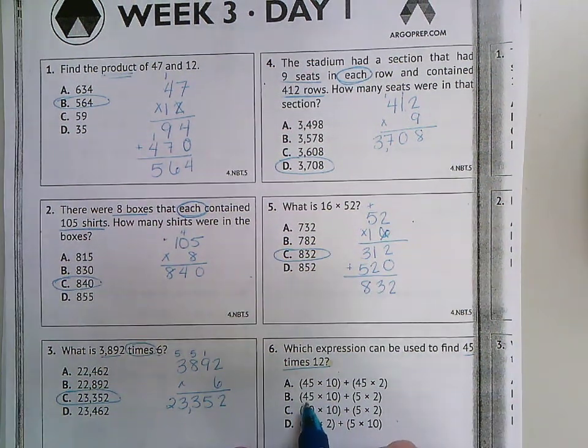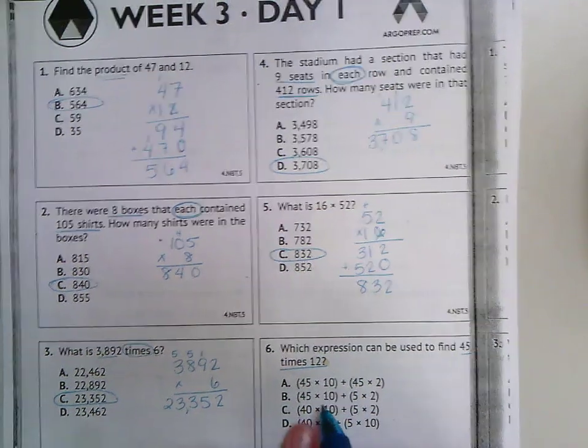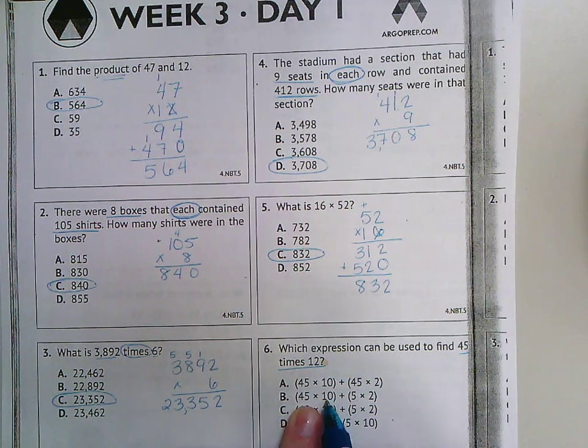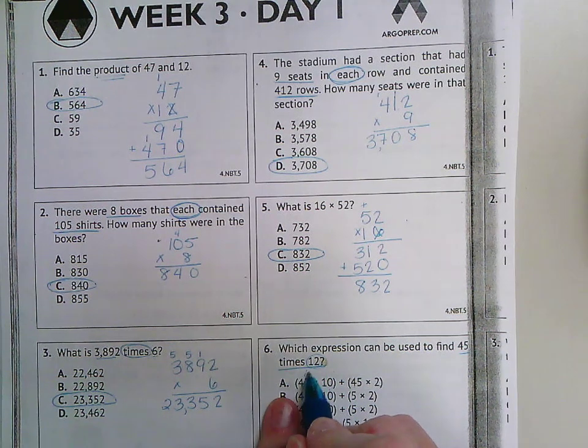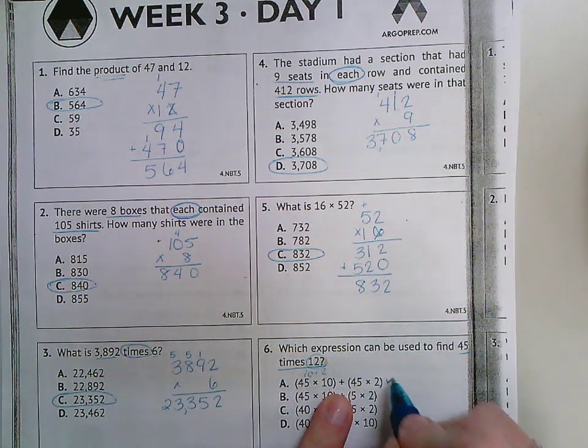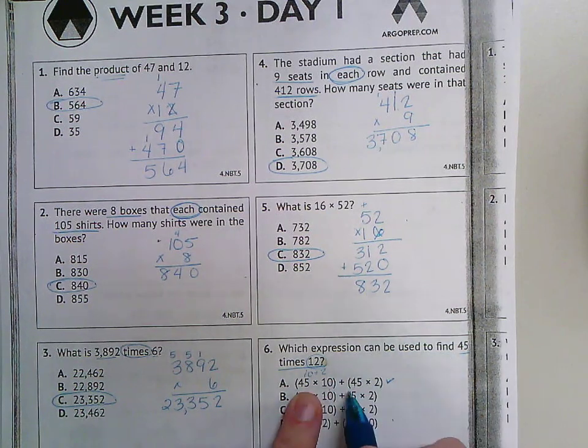These first 2 have a 45 in them still. So we get 45 times 10 and 45 times 2. So if I break apart 12, I would break apart 12 into 10 and 2. So that one probably can work. And multiply 45 times each part.